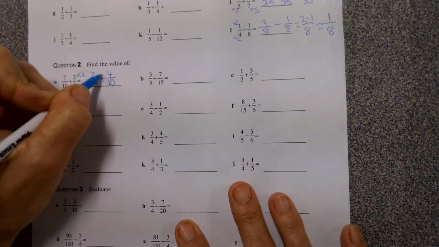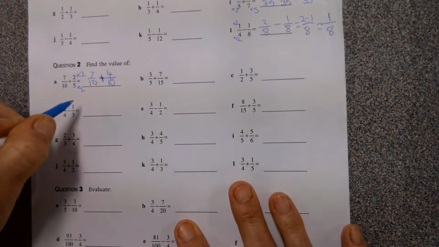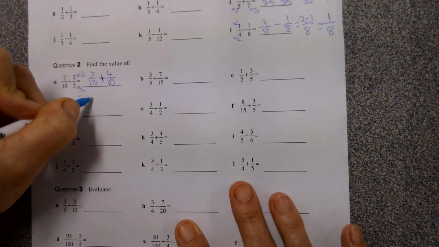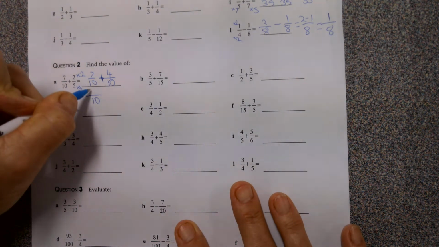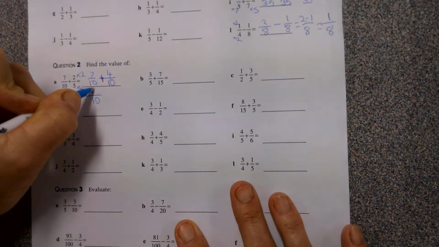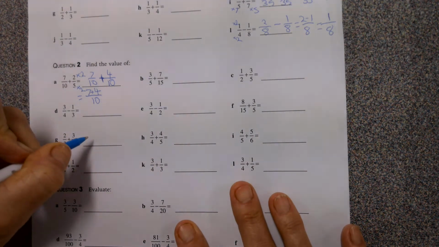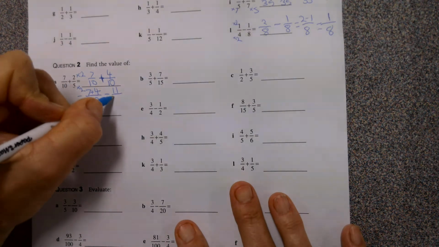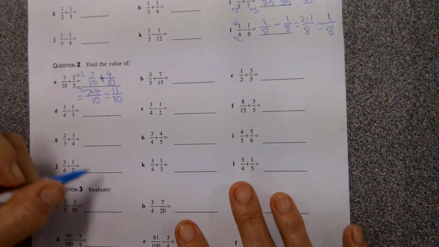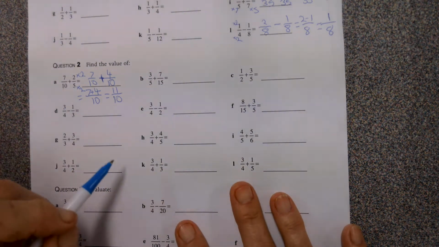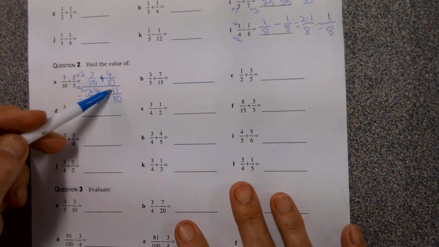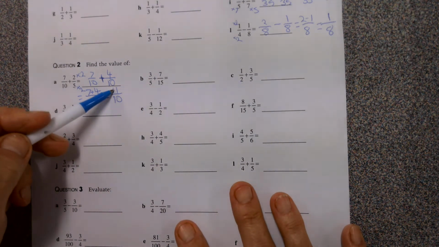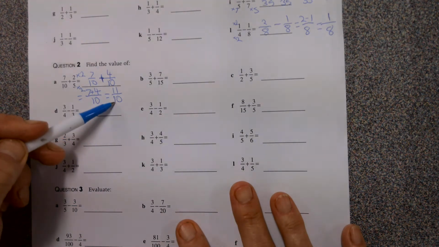Now once again, they've got the same denominator, so we can rewrite them with the denominator, and we can add the numerators, 7 plus 4. So 7 plus 4 is 11/10. Now once again, we've got to change that to a mixed number because it's an improper fraction. The top number, the numerator, is larger than the denominator.